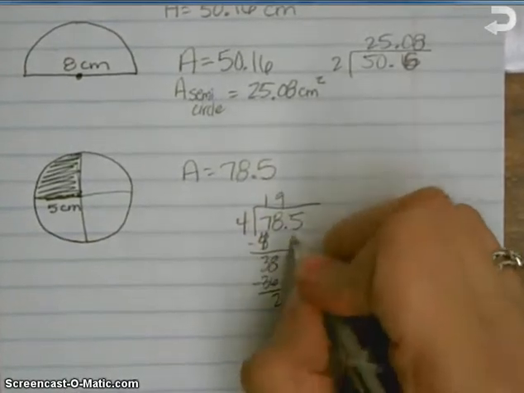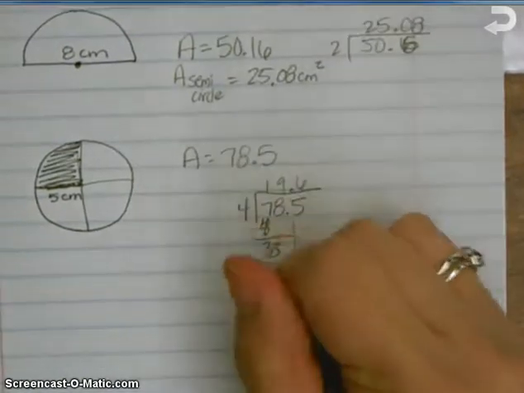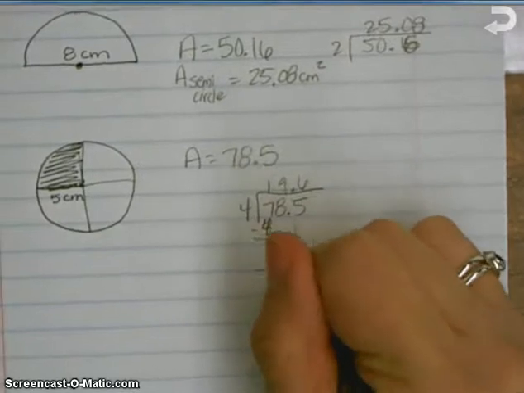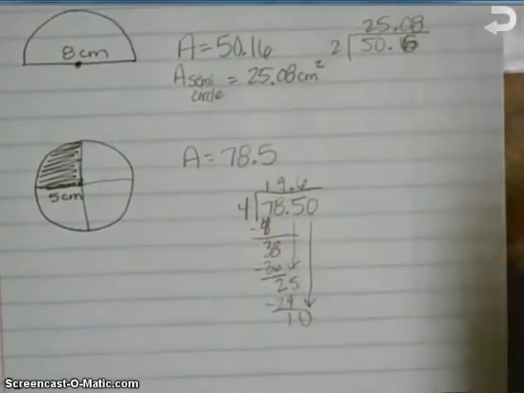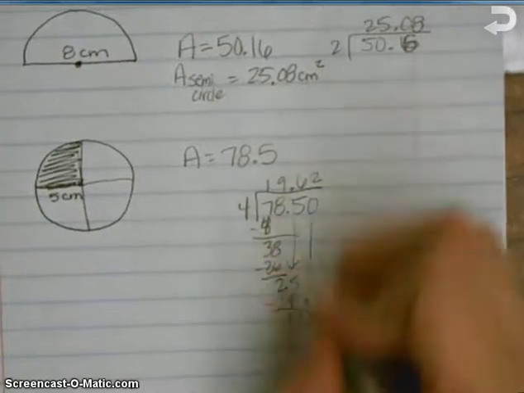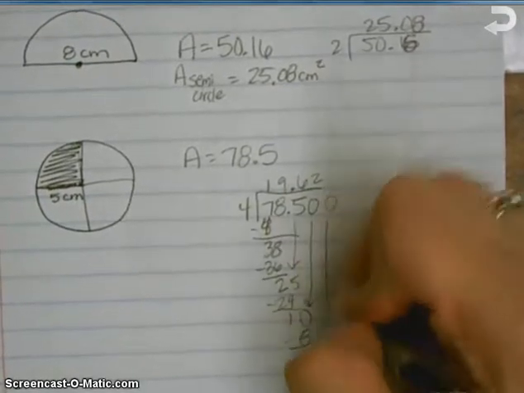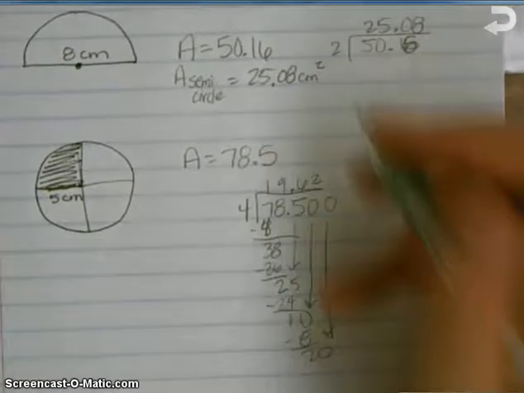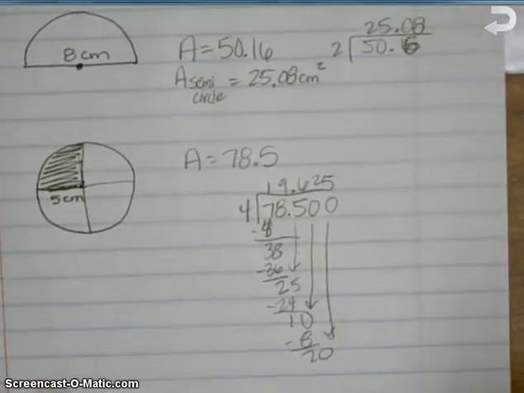Once again, this is a great time for you to pause and see if you can beat me and get the answer before me. Add a 0 and bring it down. 4 goes into 10 2 times. Add another 0. 4 goes into 20 5 times. Okay, so I get 19.625.